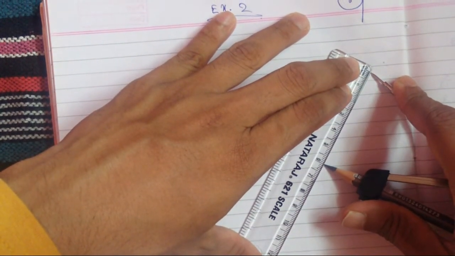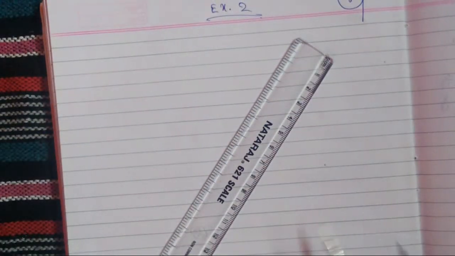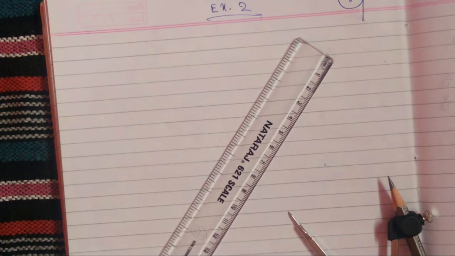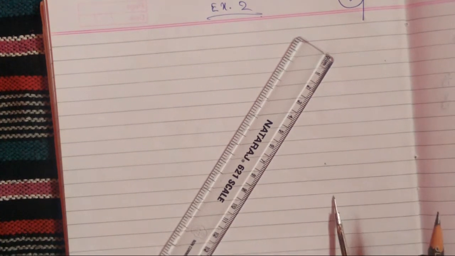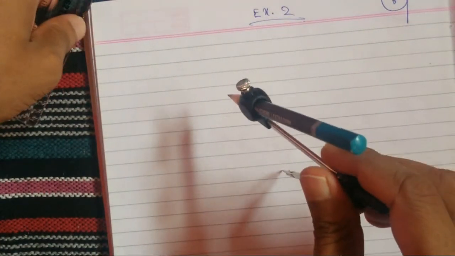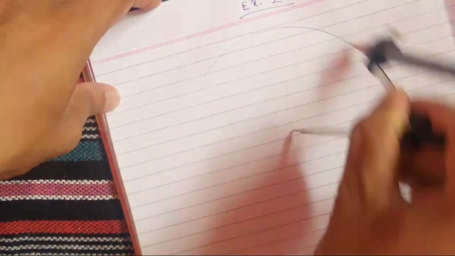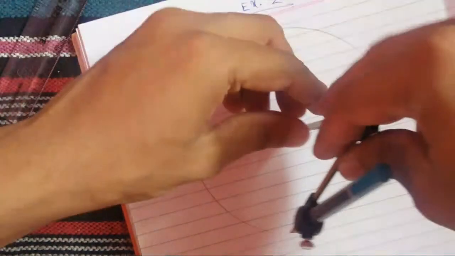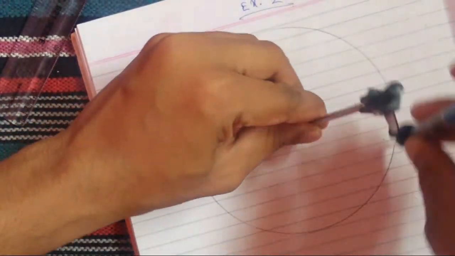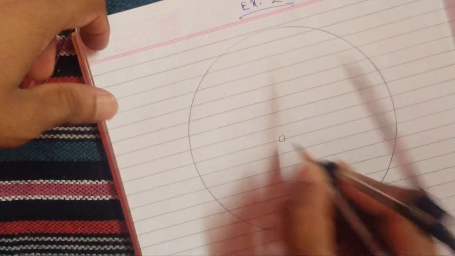In this exercise the question comes for 3 or 4 marks, so listen carefully. I'll draw one circle of radius 6 cm, and I'll mark its center as O.